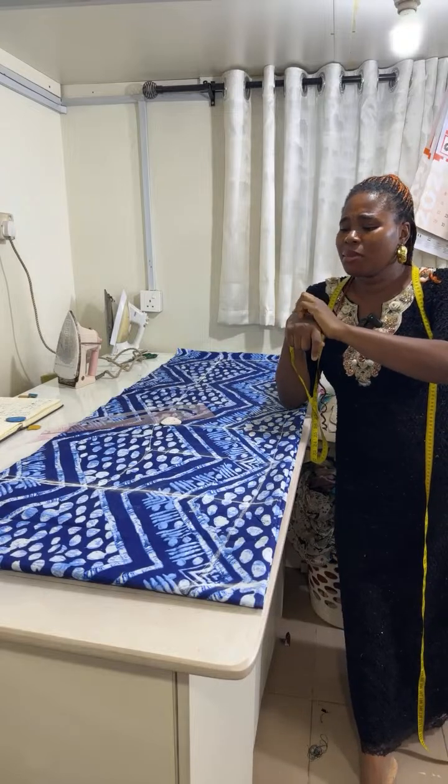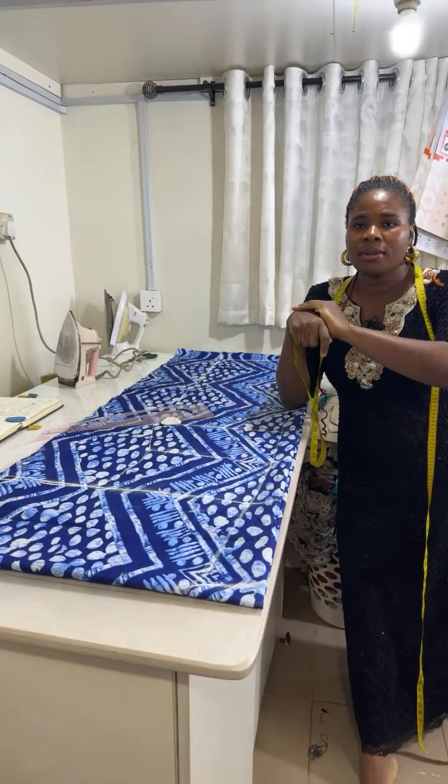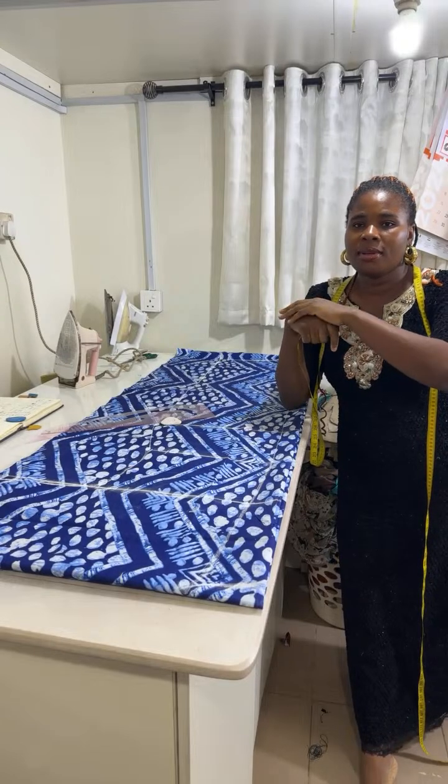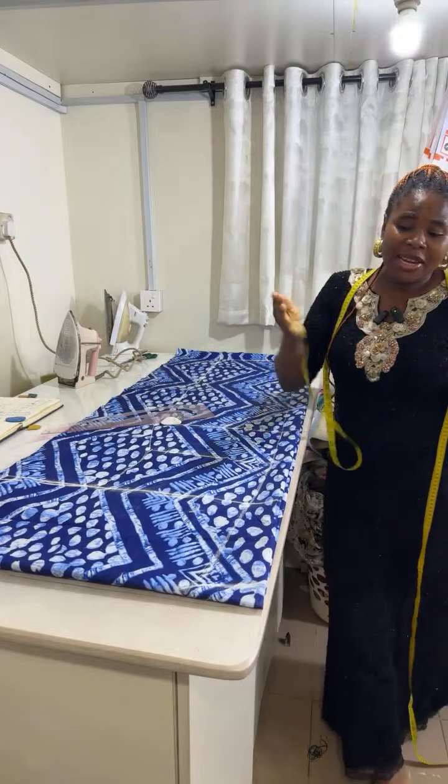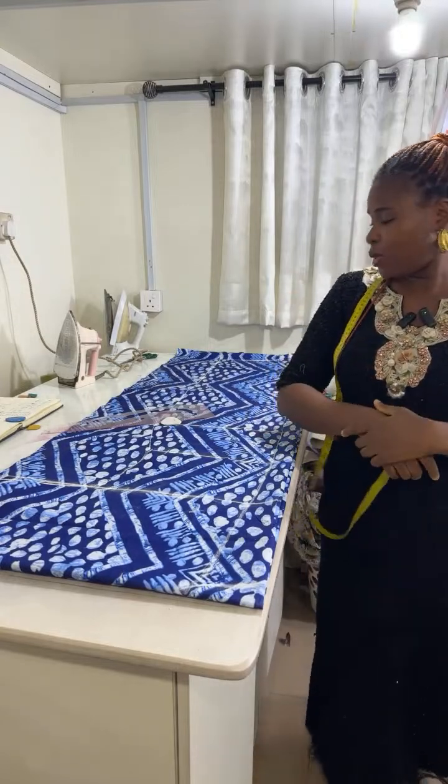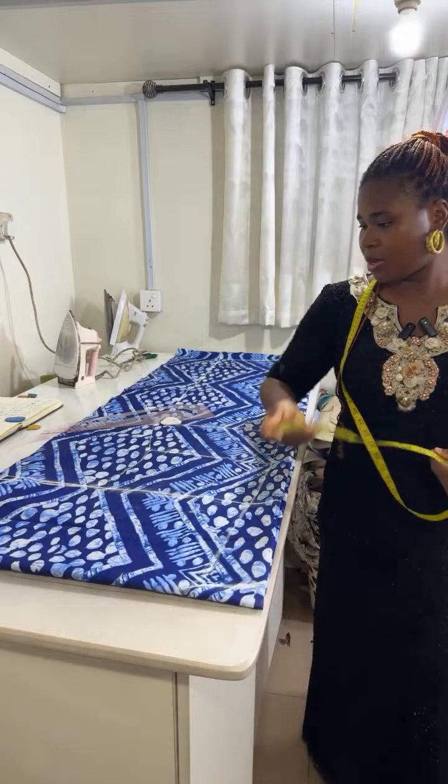Which sleeve are you talking about? Yes. You guys should be praying that network should be great. If network is good, we are going to do the cutting and the sewing.